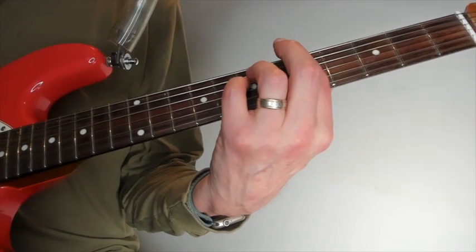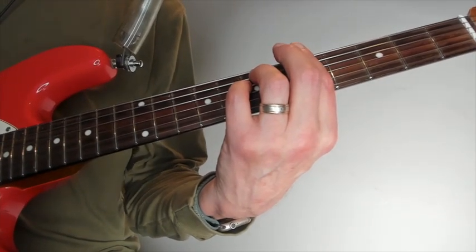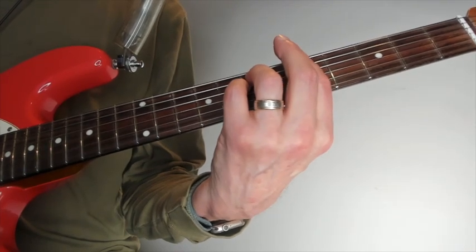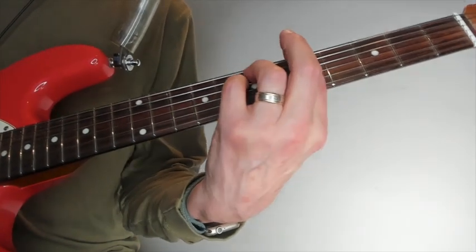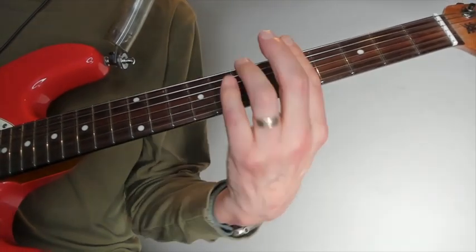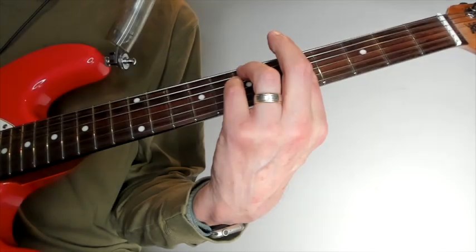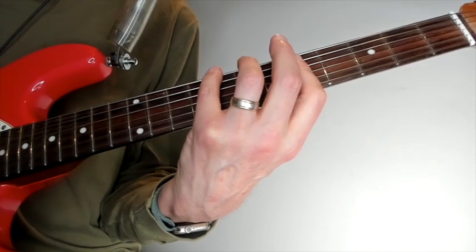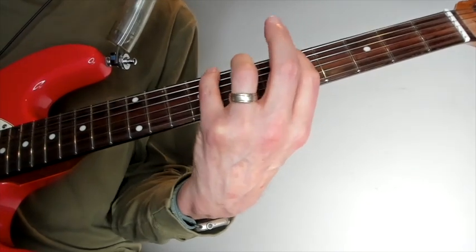Here's an overview of pentatonic fingerings 1 through 5 for relative A minor and C major. Fingering 1 is A minor in the E minor form, and C major in the G major form.